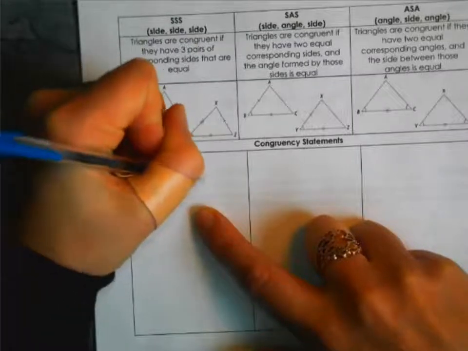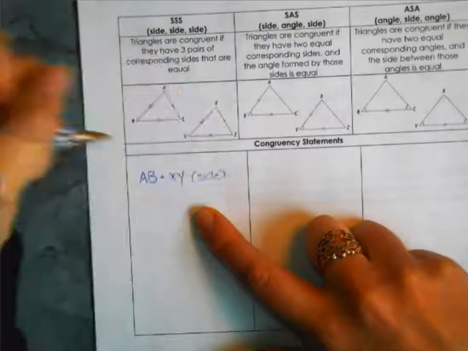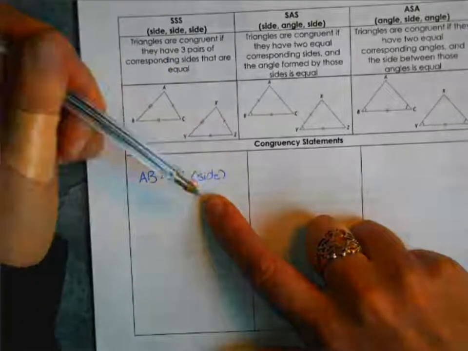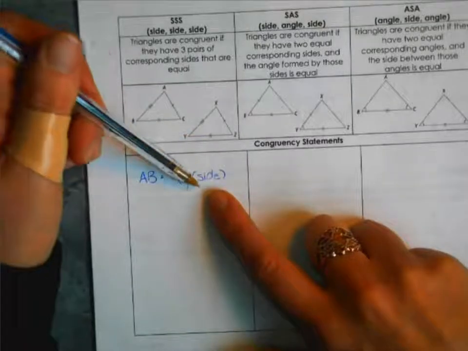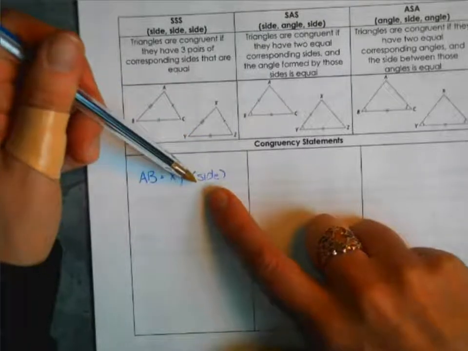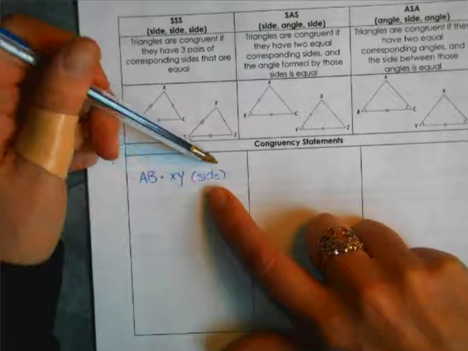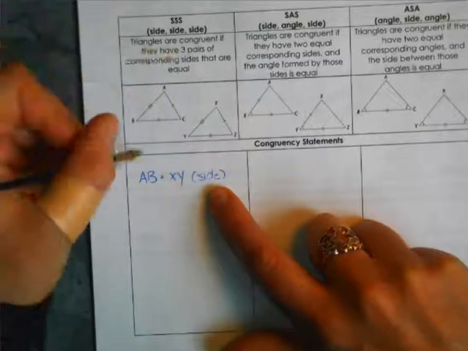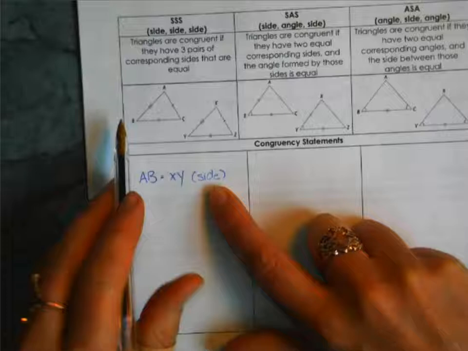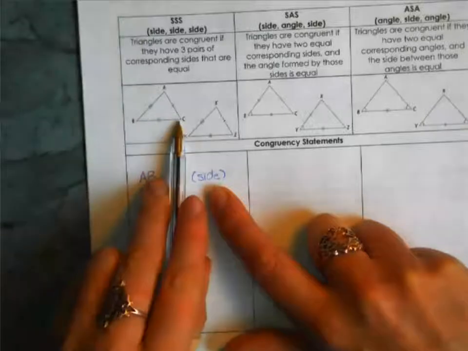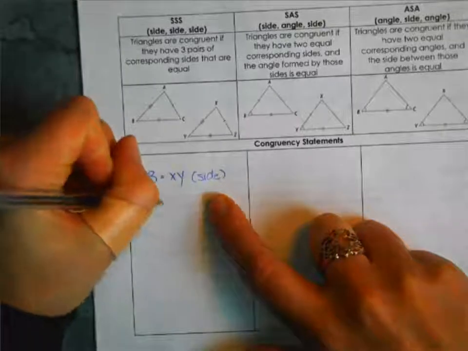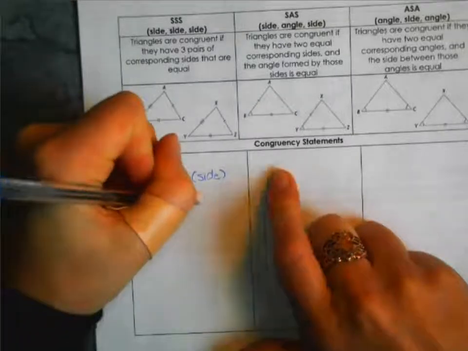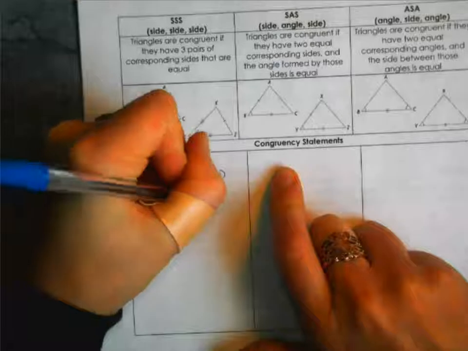Again, in this one it's pretty obvious that they're talking about a side because that's what we're given. But usually when you're writing out your justification, you're just going to put in brackets that it's an argument based on side. The next one, if we go down here, we could say side BC is equal to side YZ. Okay, and that's also going to be a side proof.